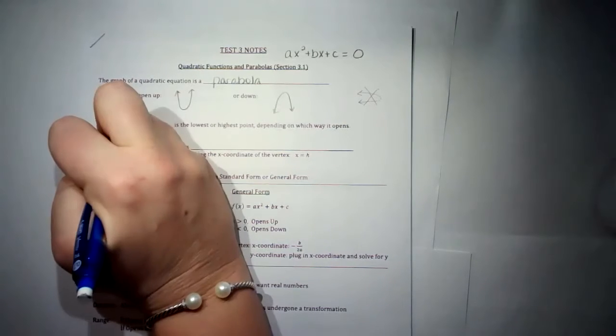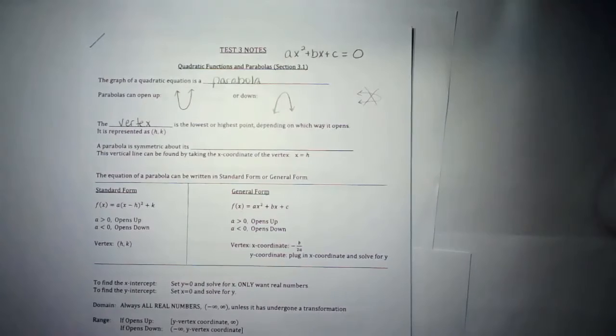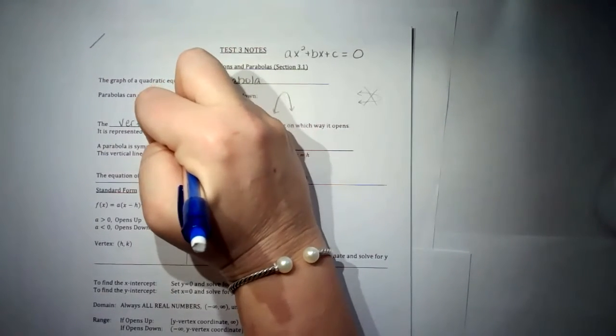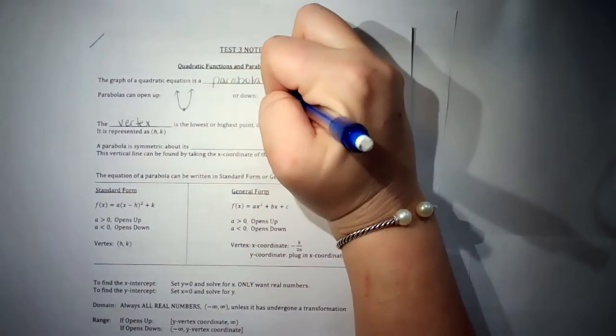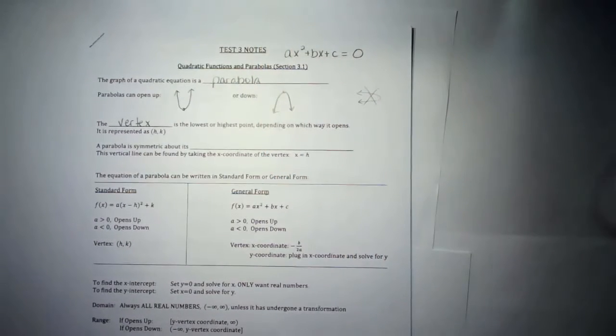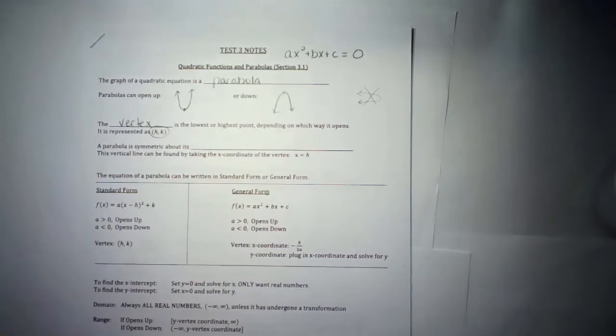So the vertex of your parabola is the point where it changes direction. So it's either the very lowest point if it's opening up, or the very highest point if it's opening down. It just depends on which way it's opening. And we represent the vertex as an ordered pair and we call it (h, k). That sounds familiar, just like a circle, right? A circle's center is (h, k). So it turns out that the vertex for a parabola is also (h, k).